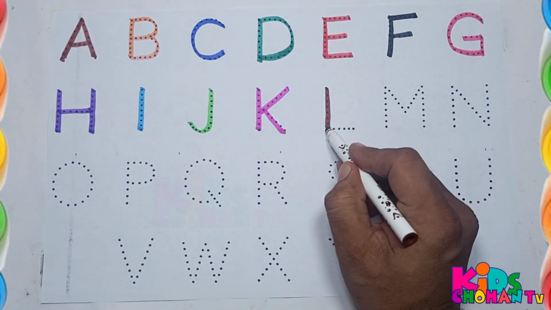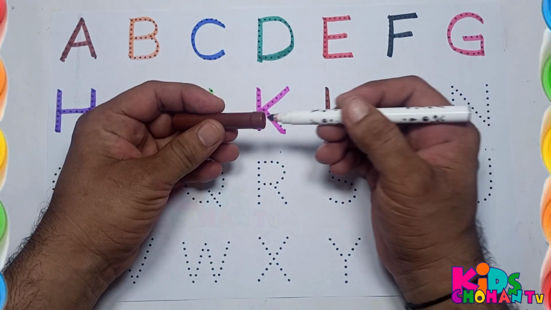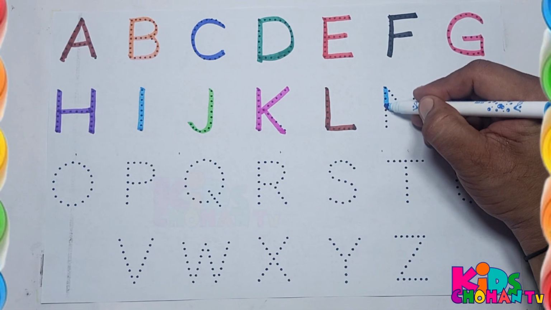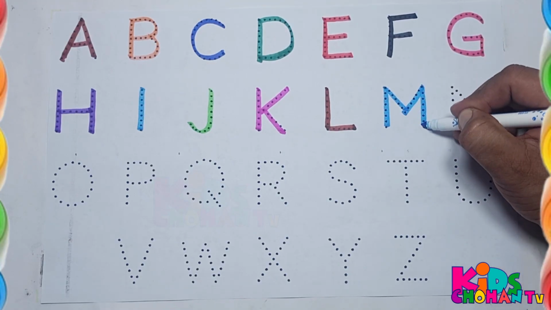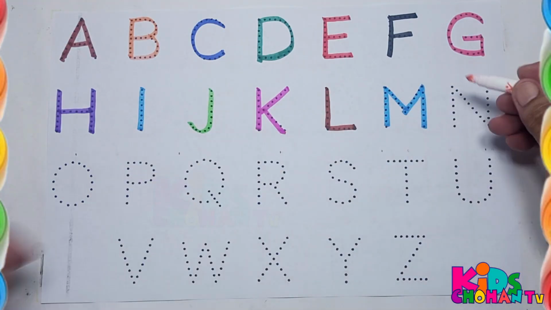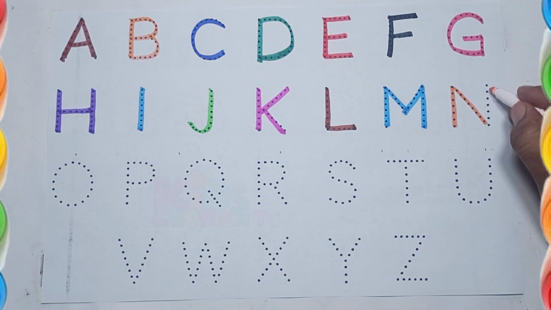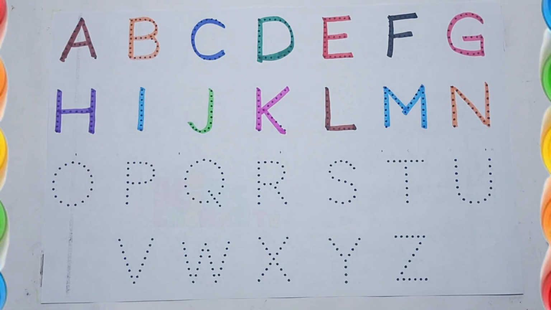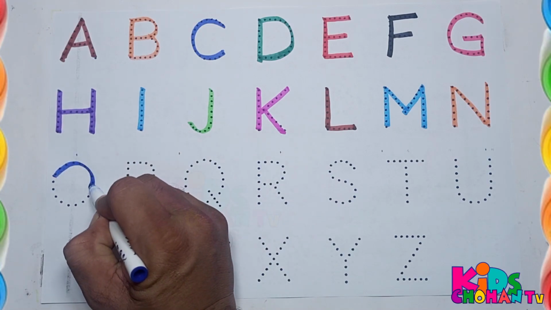Kids, this is letter L. L for lion. This is letter M. M for monkey. N. N for nest. This is letter N. O. O for octopus.